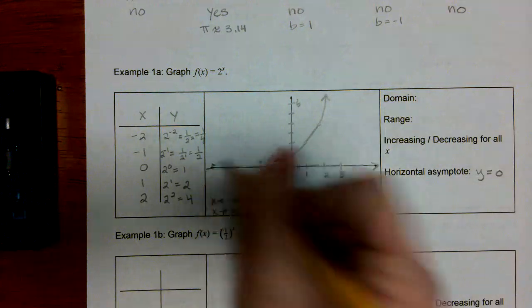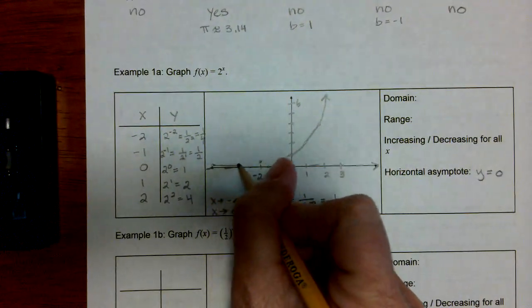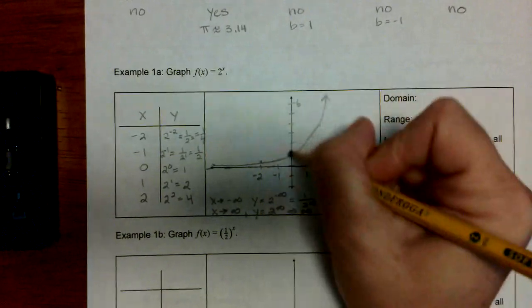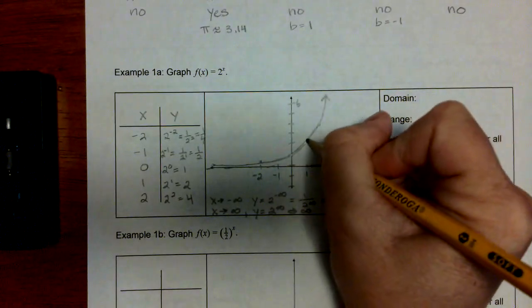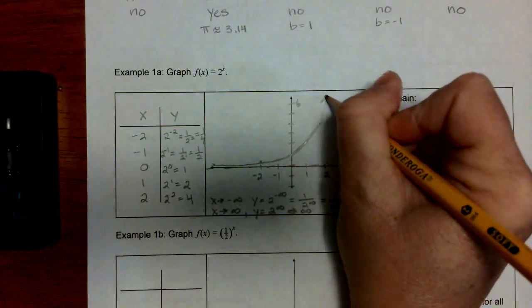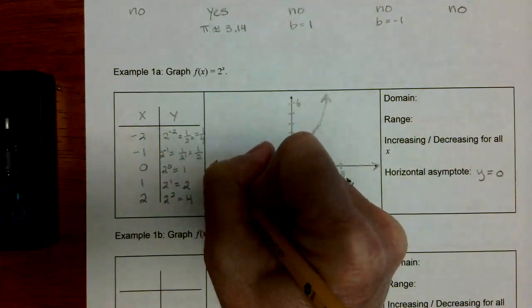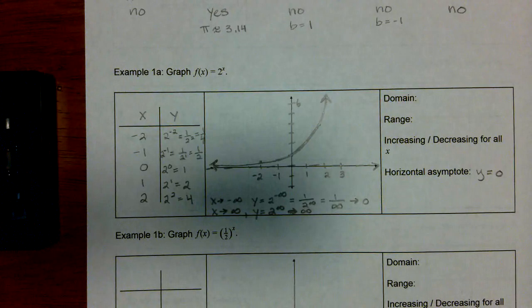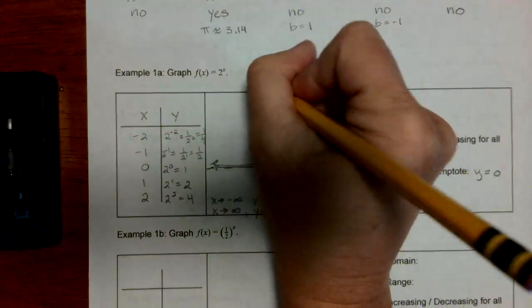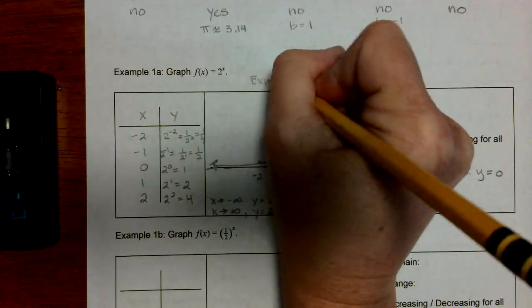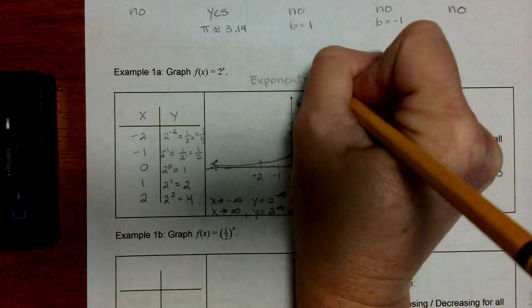And I just draw it in the graph with a smooth curve. And I put an arrow at both ends to show that it keeps going on forever. So important, this is called an exponential curve.